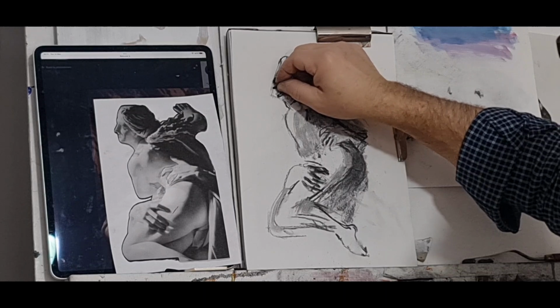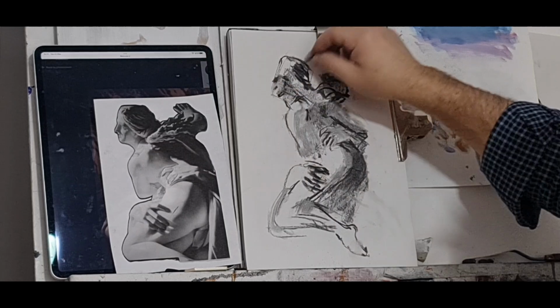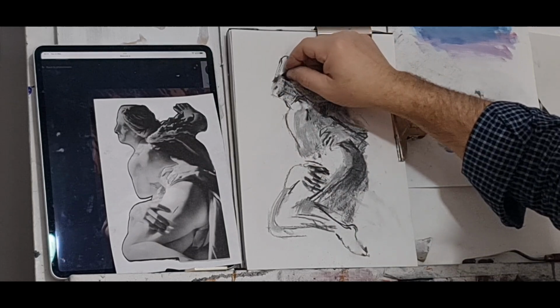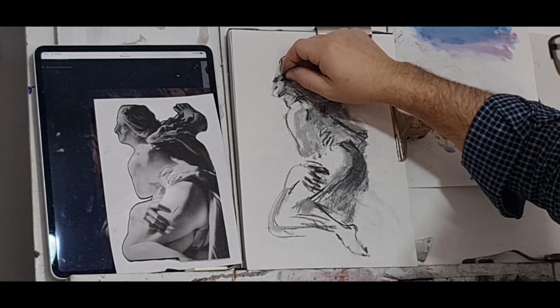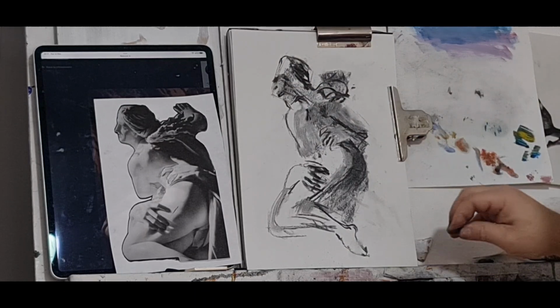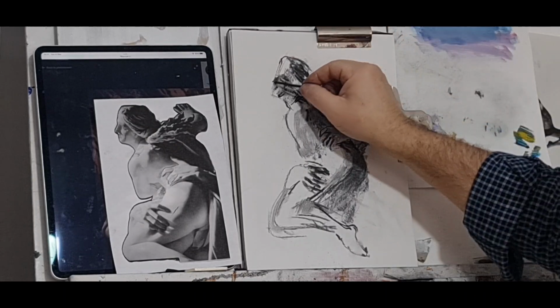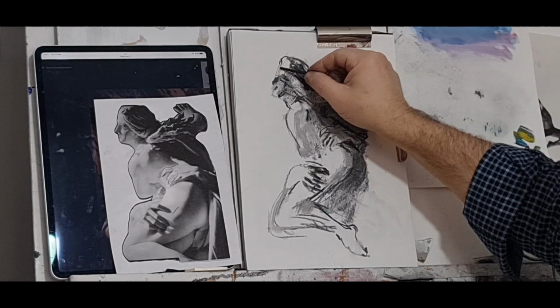And you have a little bit of mouth here. Nose, mouth, hair, eyebrow, eye, with a longer charcoal. The nose, it's.